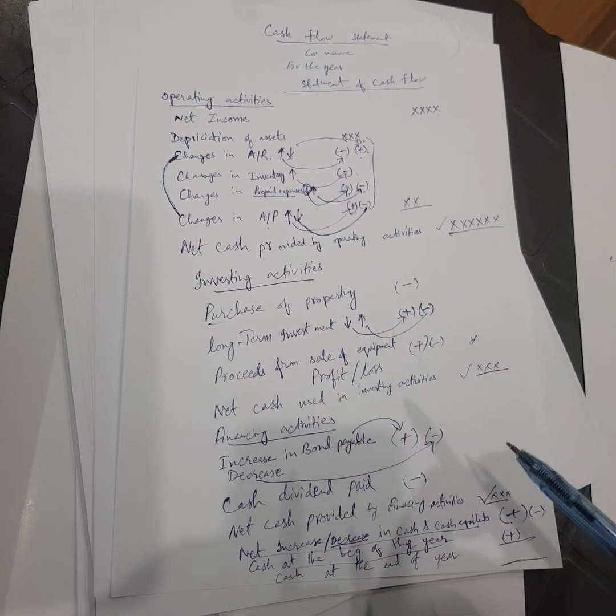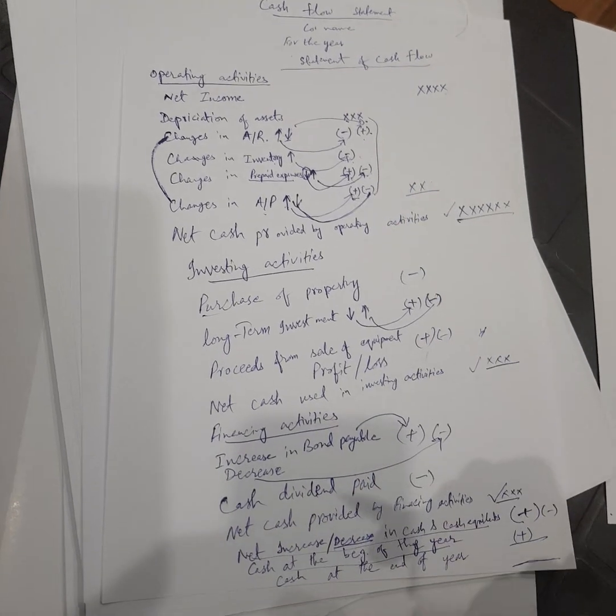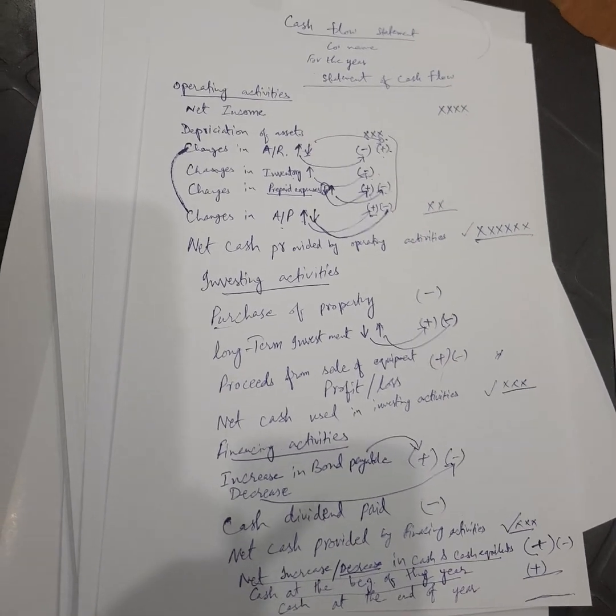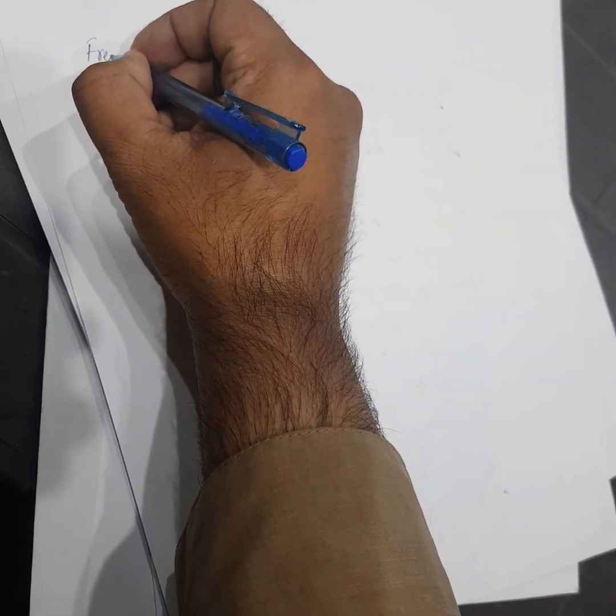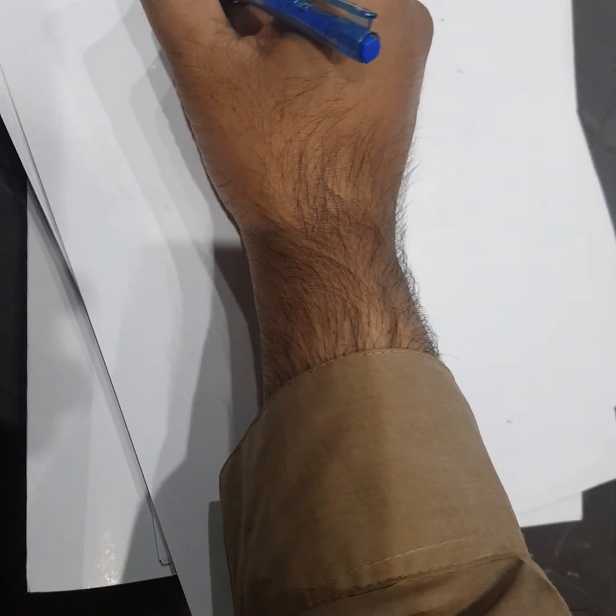This is all about the cash flow statement, how to formulate a cash flow statement. There is one more term in this chapter, that is free cash flows.